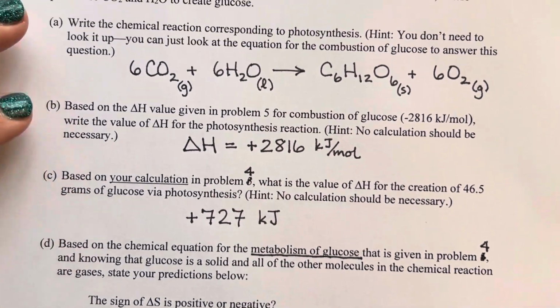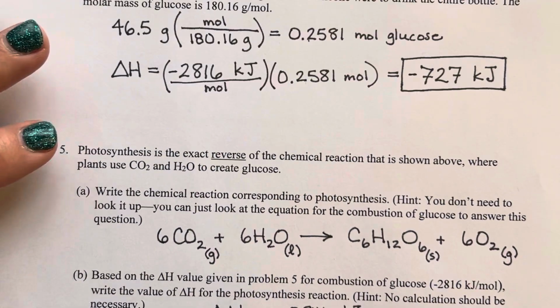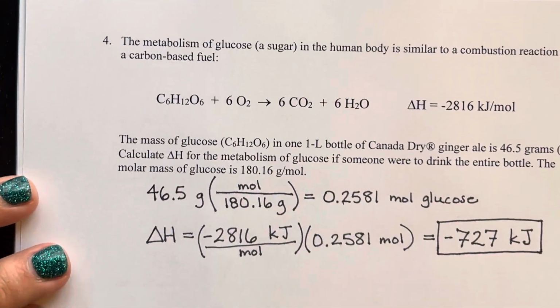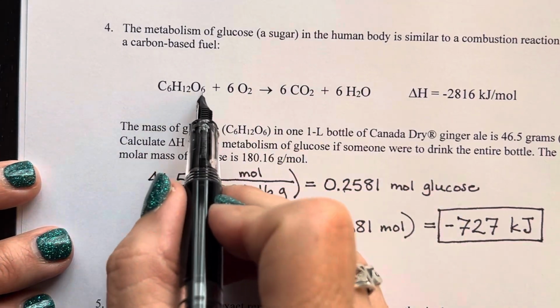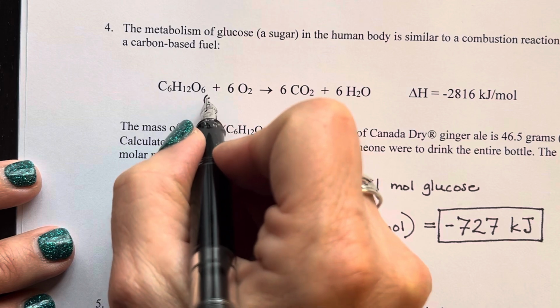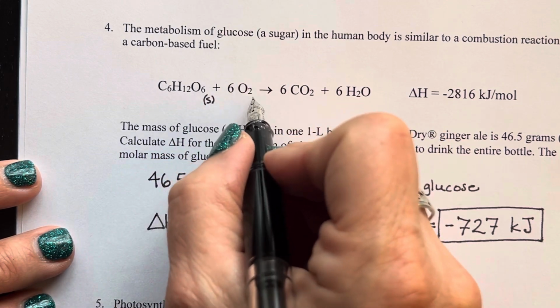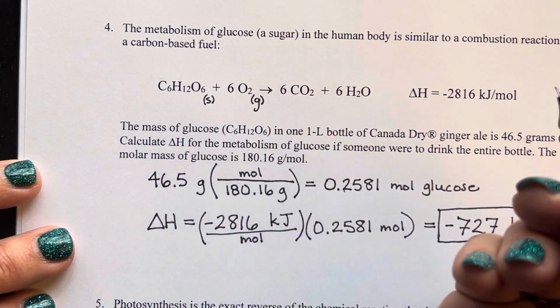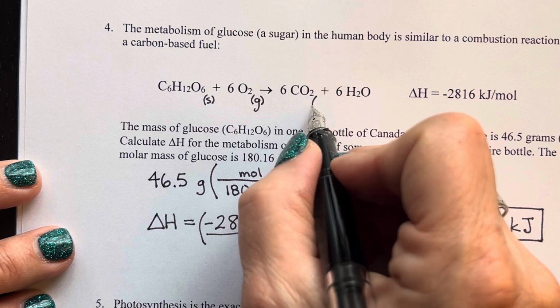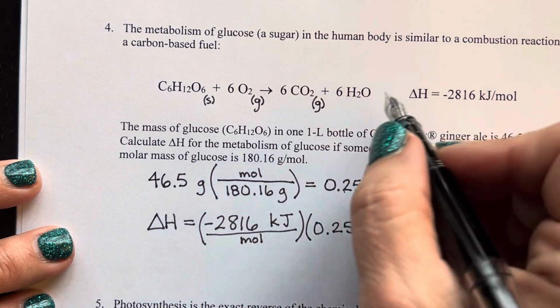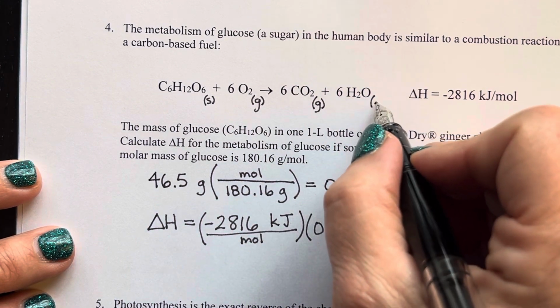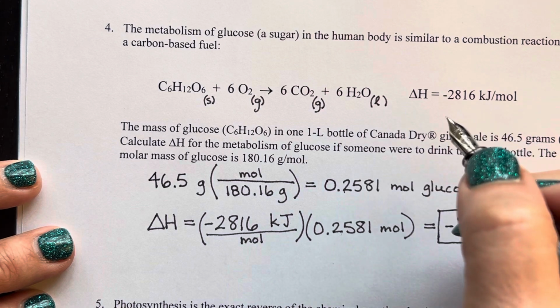All right, so we're looking at metabolism of glucose. So let's look back up here. All right, here's our glucose, solid. This is our oxygen gas. Here is CO2 gas. And we'll call water liquid, so it's at room temperature.